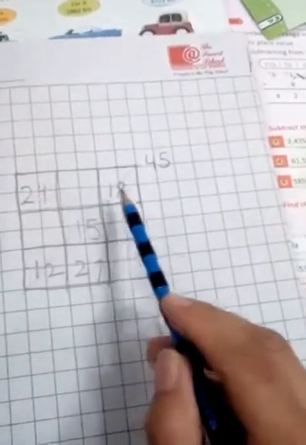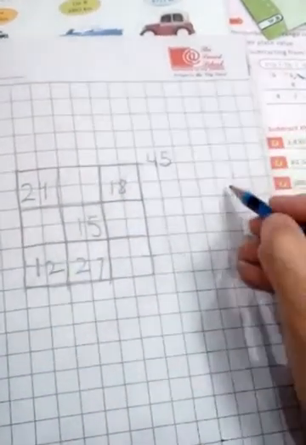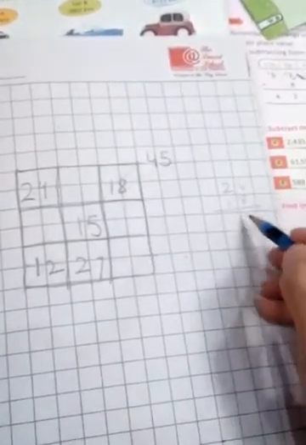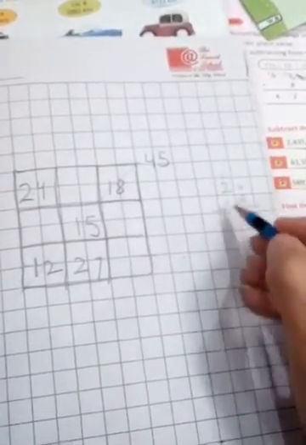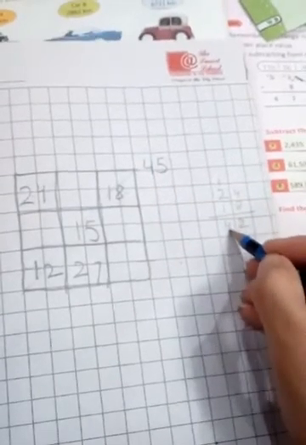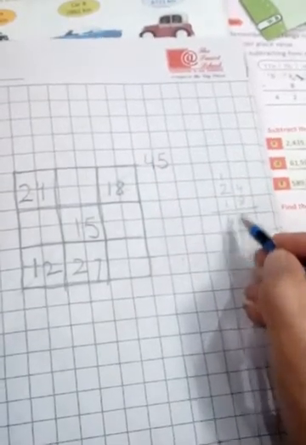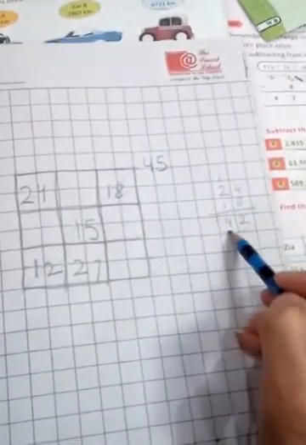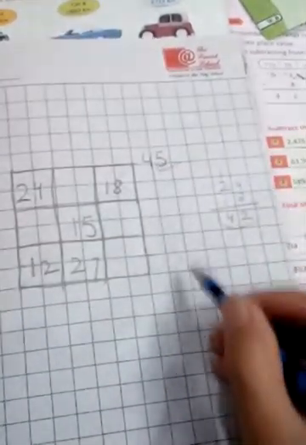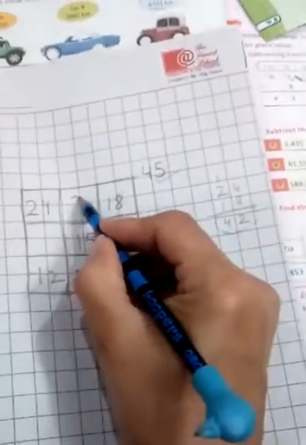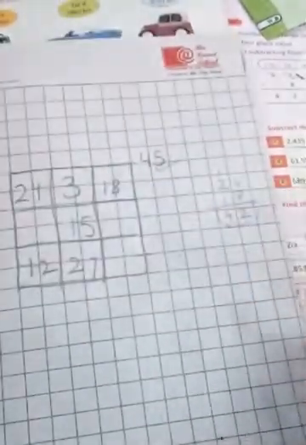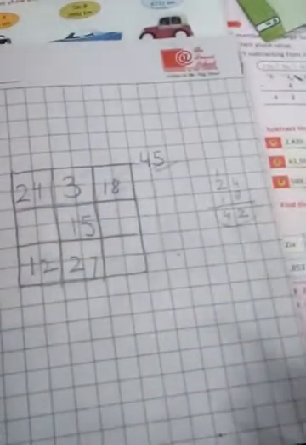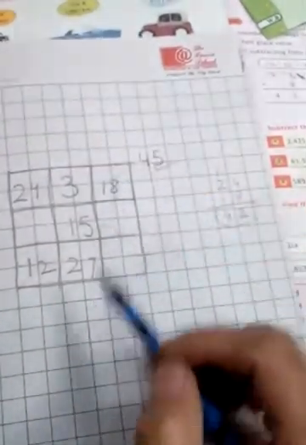Now add those two numbers on the rough notebook like this: 24, 18. It is 42. It means that the number which we have to write here, now we have to find, is to subtract that answer from the sum. It is 3. The number which we need here is 3. Now add those three numbers, and we find the same answer, 45.